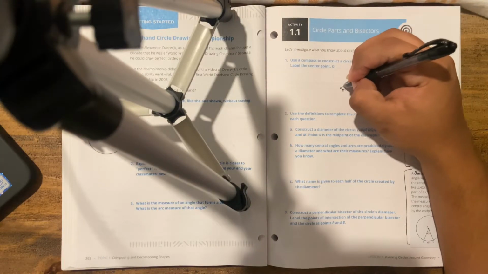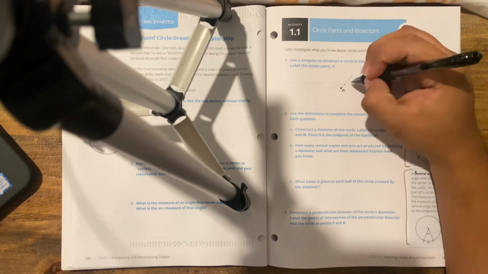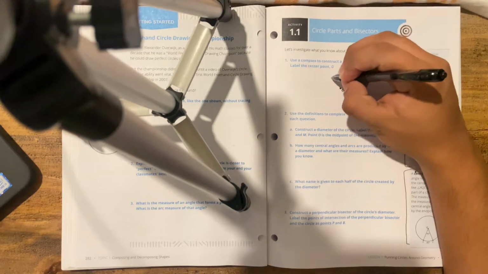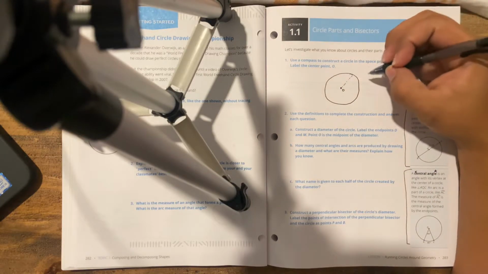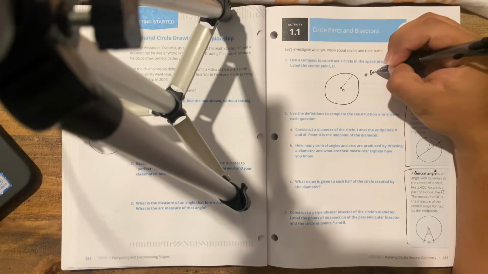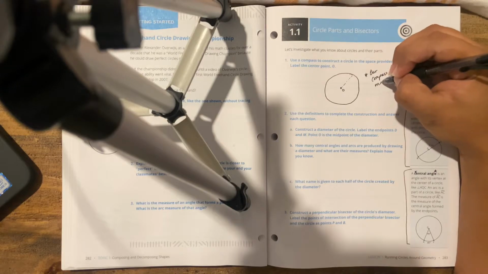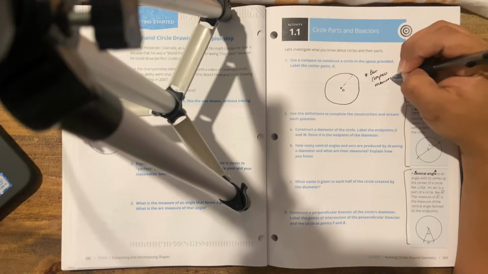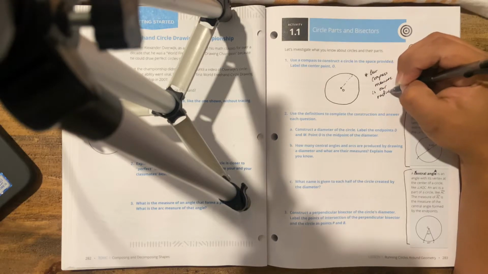Now, it is important to know that the measure of the compass when you have it out, that is your radius. The radius is the same throughout the whole thing, and I'm just going to write that little note. Our compass measure is our radius.